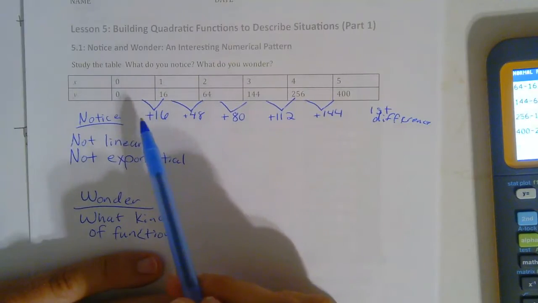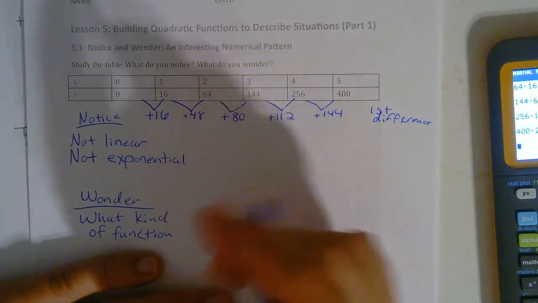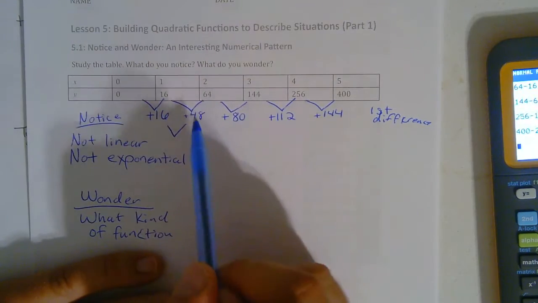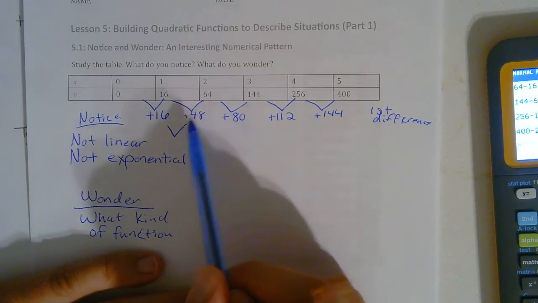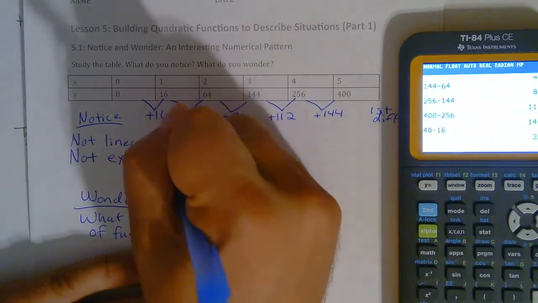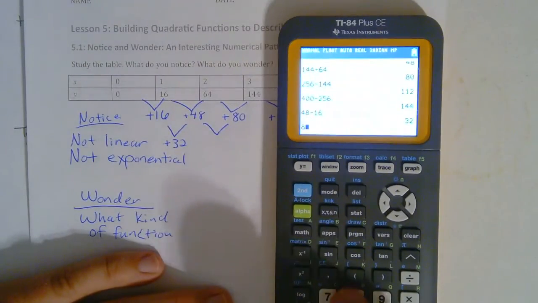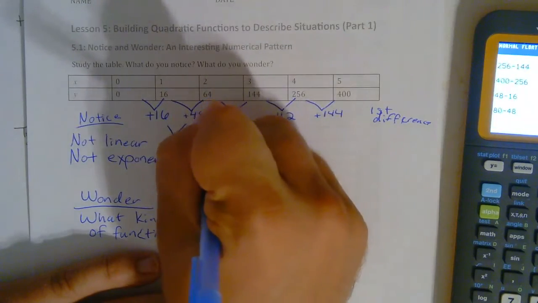And what we can do is just keep going. What are the differences between the differences, or what's called the second difference? So what I can do is do 48 minus 16 and 80 minus 48 and so on. So here I get 32. And then 80 minus 48, I get 32.